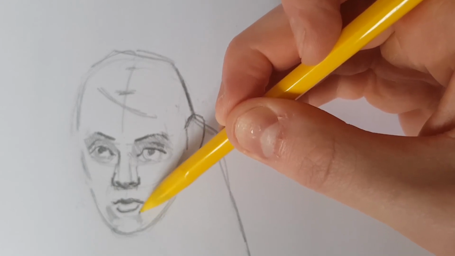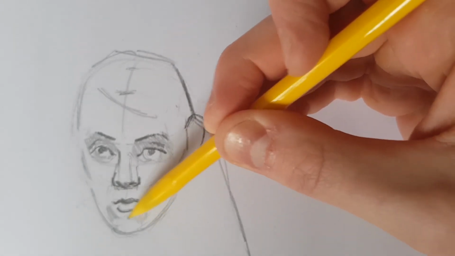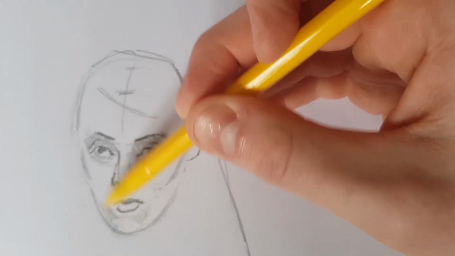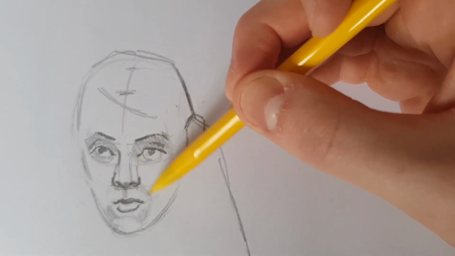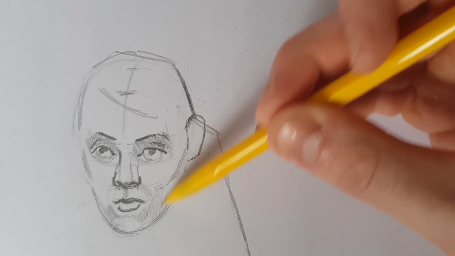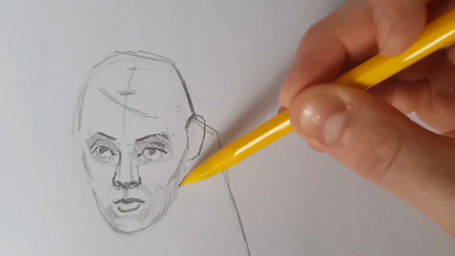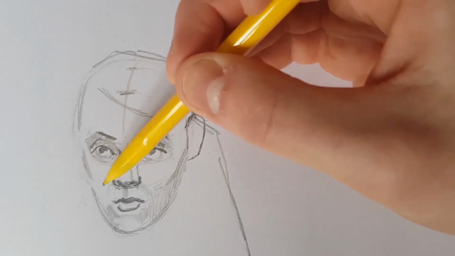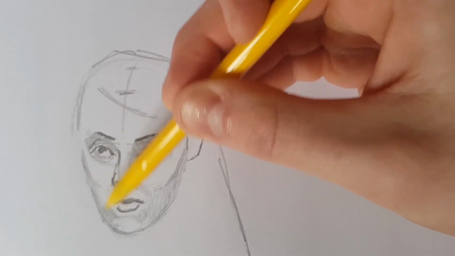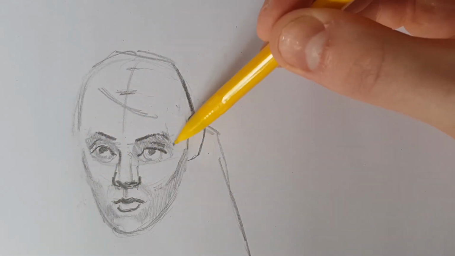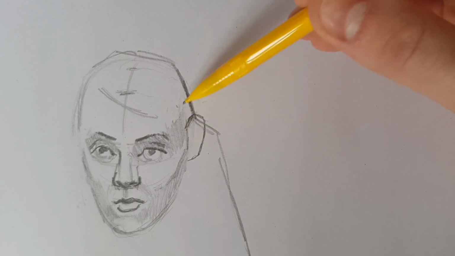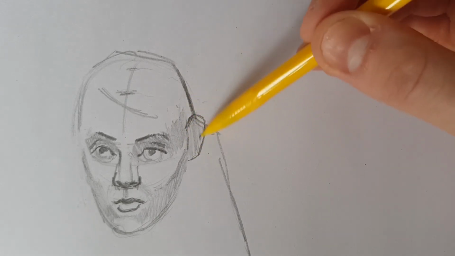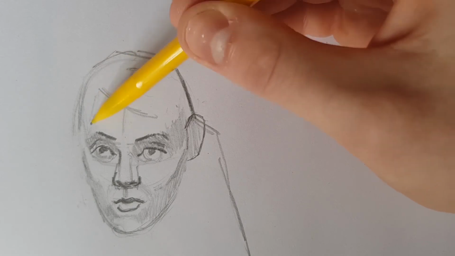You can sort of see it if you look at some people in different lights, or pictures. I have to do a video on shading as well. God, I've got so many videos to do. And on ears.